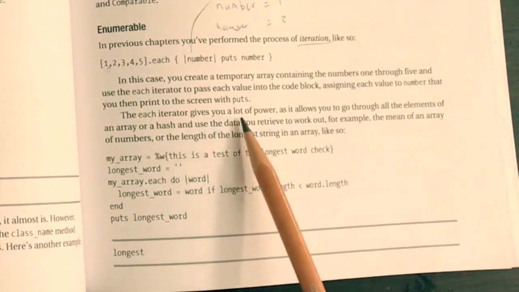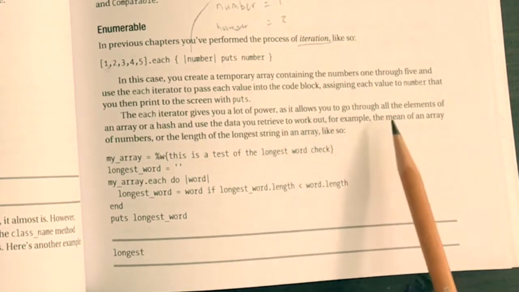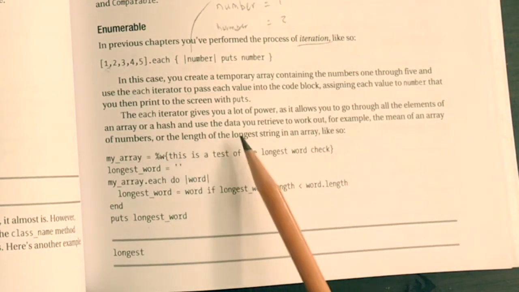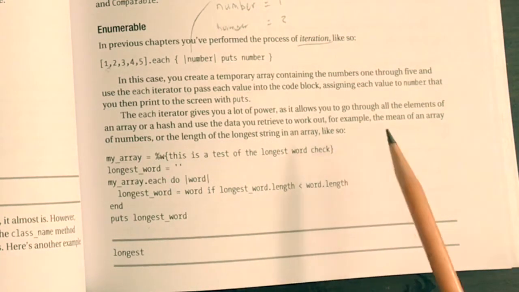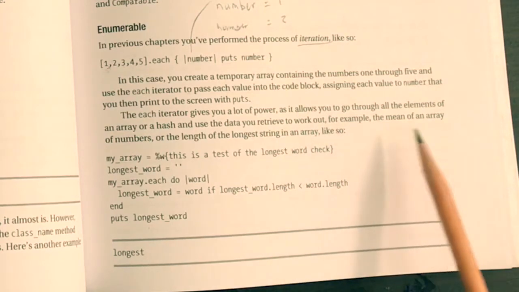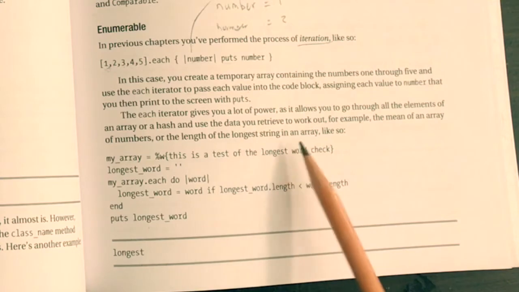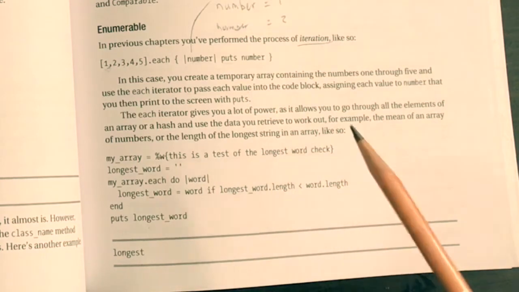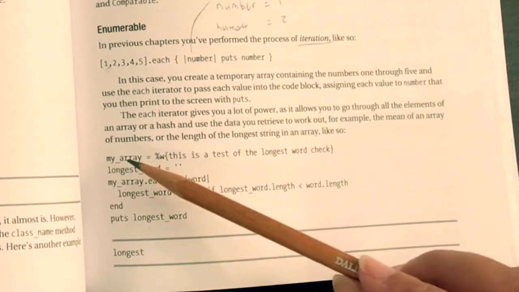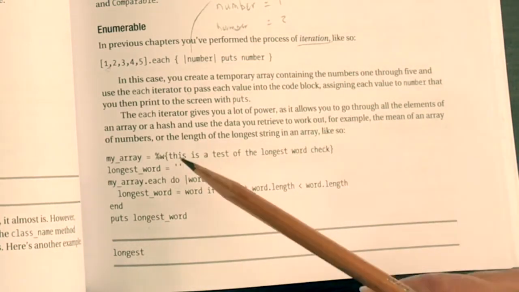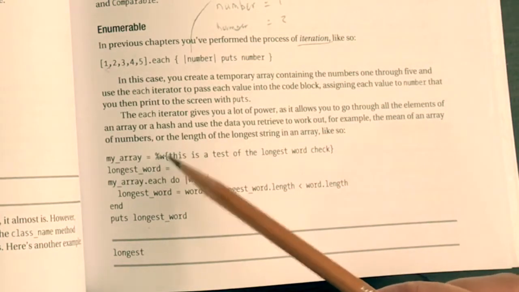The each iterator gives you a lot of power as it allows you to go through all of the elements of an array or a hash and use the data you retrieve to work out, for example, the mean of an array of numbers or the length of the longest string in an array, like so. So we created a variable called myArray, and there's an equal sign. Then this means something that I'll explain later.